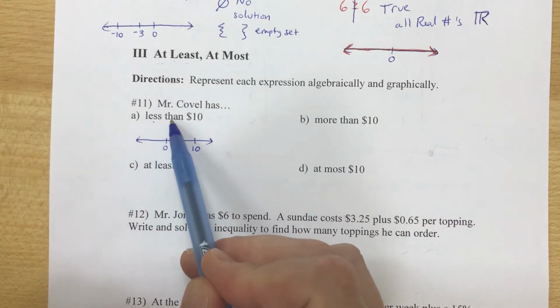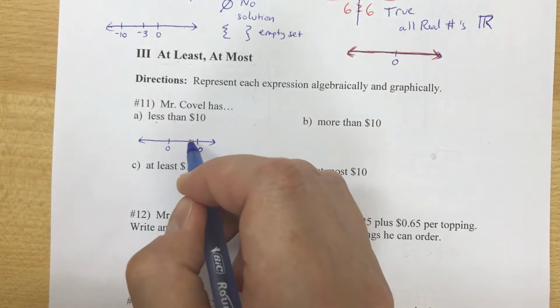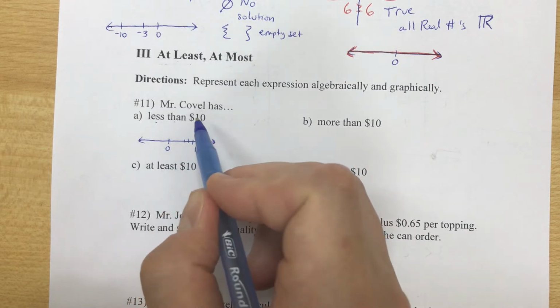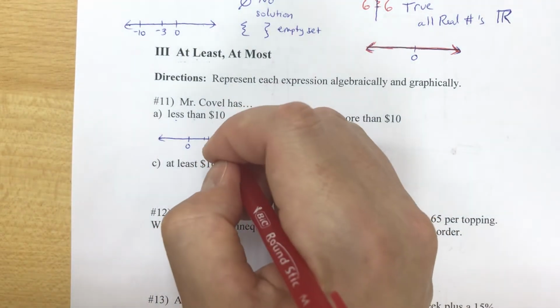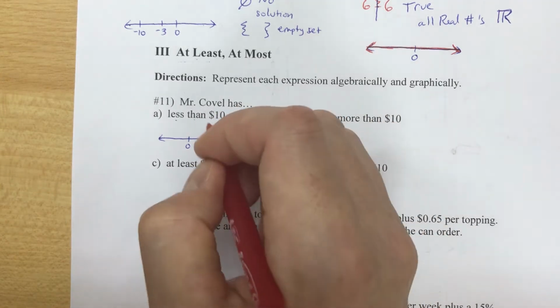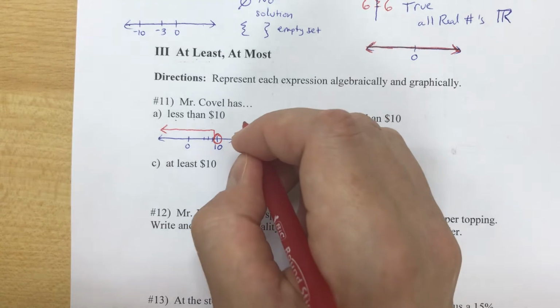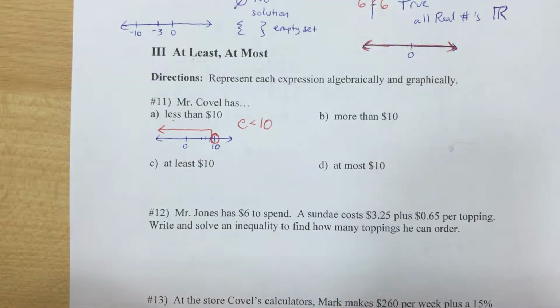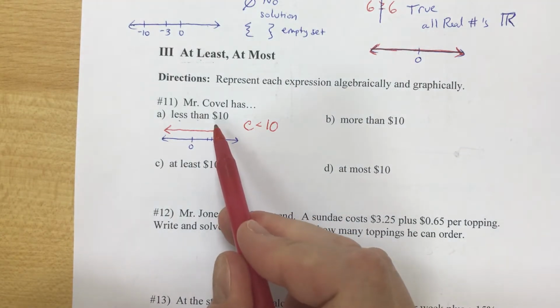If I have less than 10, then that means I could have 9, I could have 8, 7, and so on. Less than $10, first of all, is open, and then everything to the left. So I could say C is less than 10. C for Covell. Less than 10.